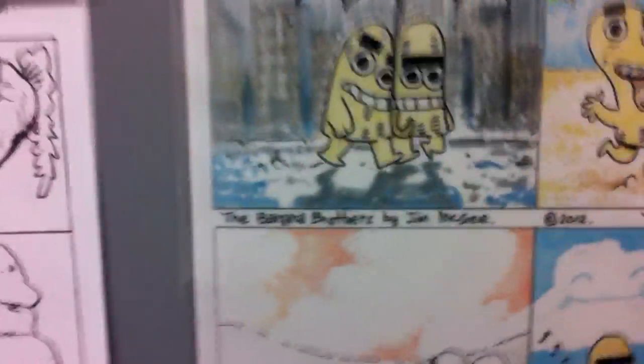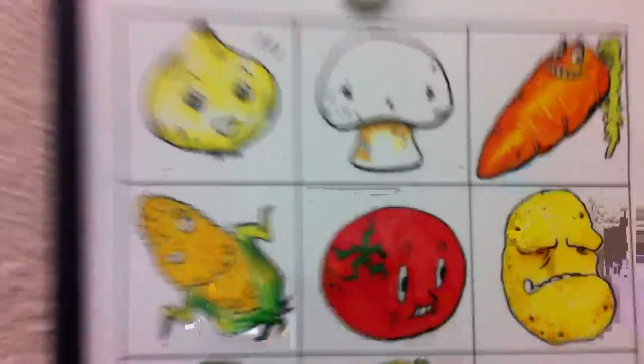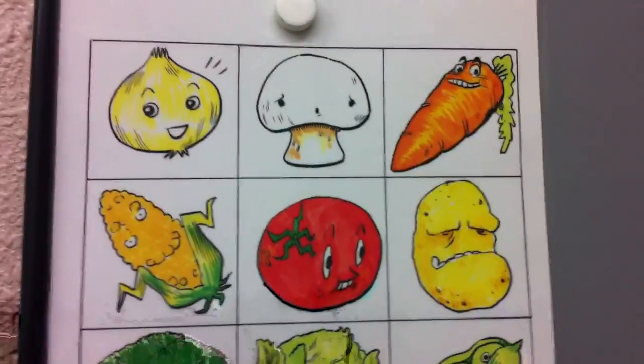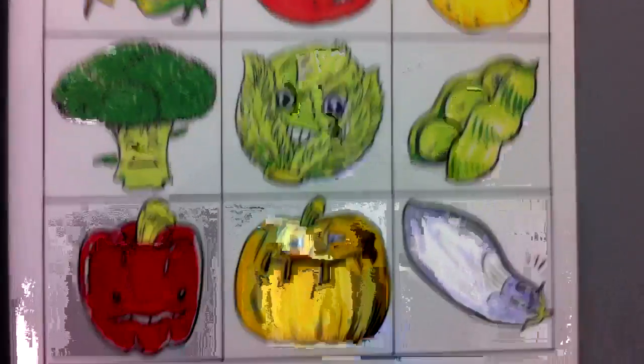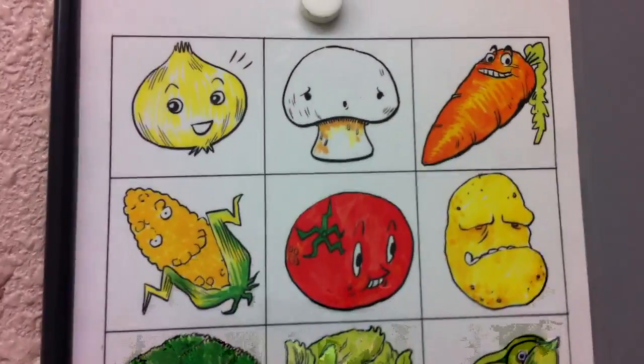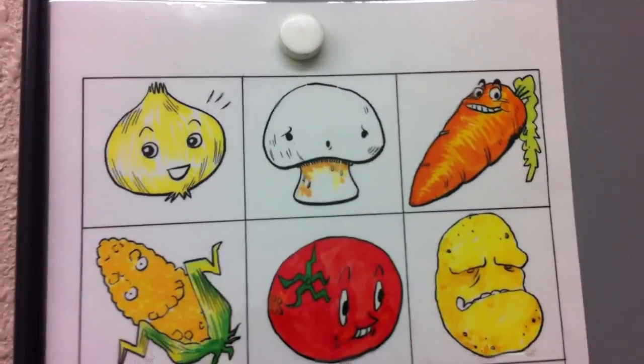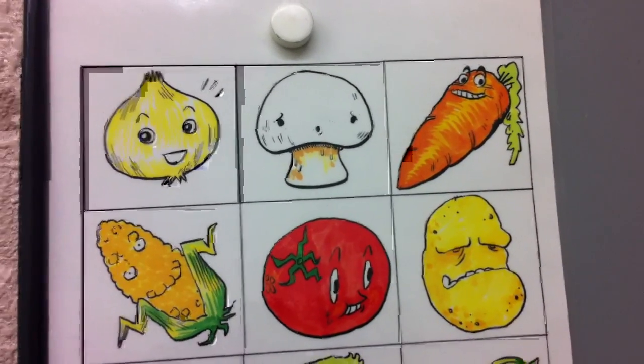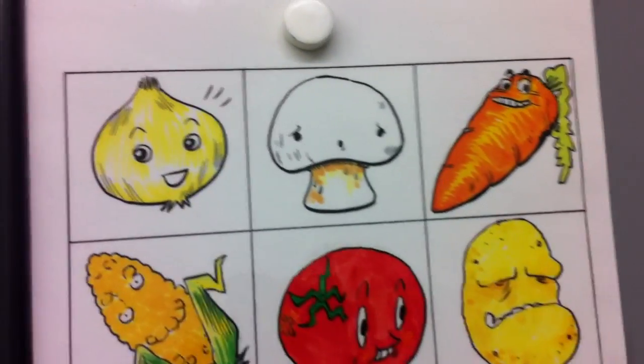This is the, I'll skip to the vegetable series, which I think you've seen before. I like to give all my characters a slightly different look, because I think that's kind of what makes a good character.